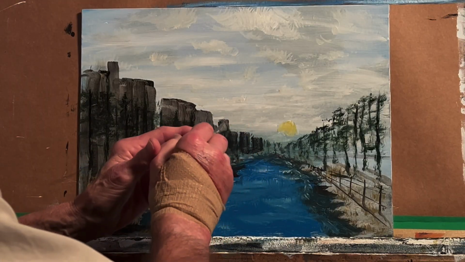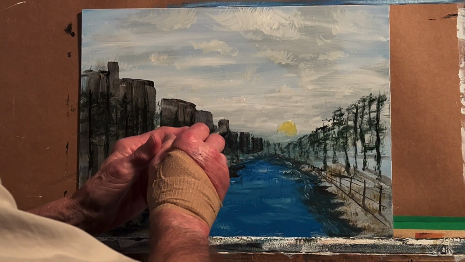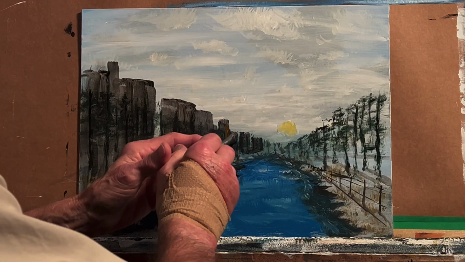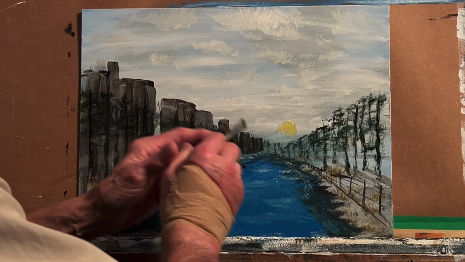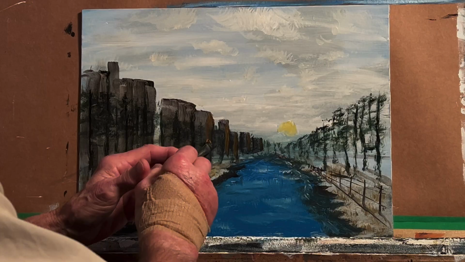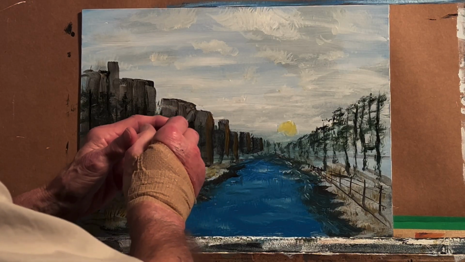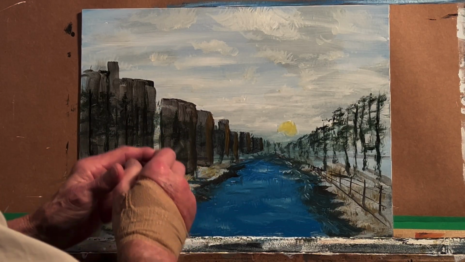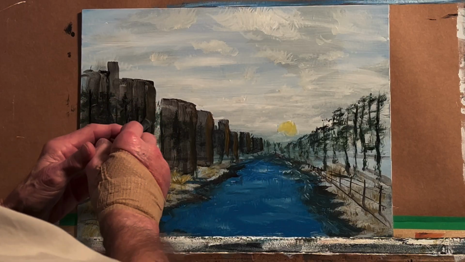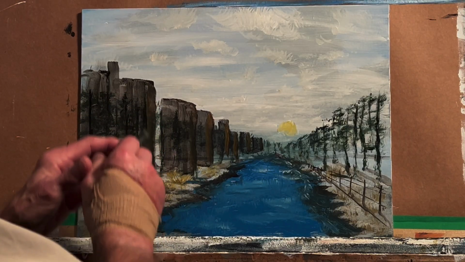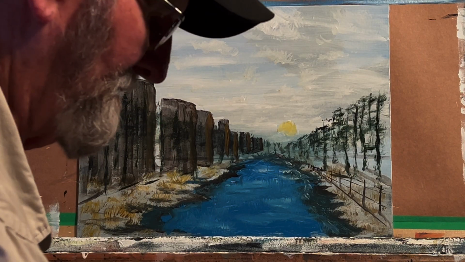So the light's going to be coming from this side, so on this side of the building, you're going to have these sunlit reflections.